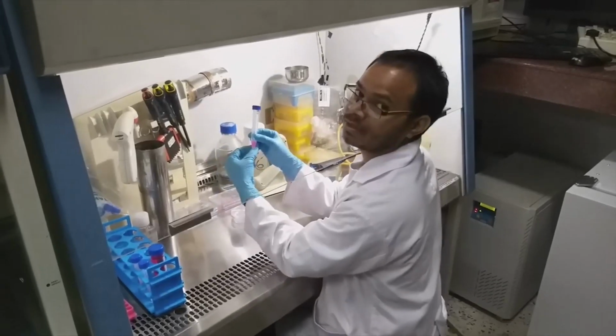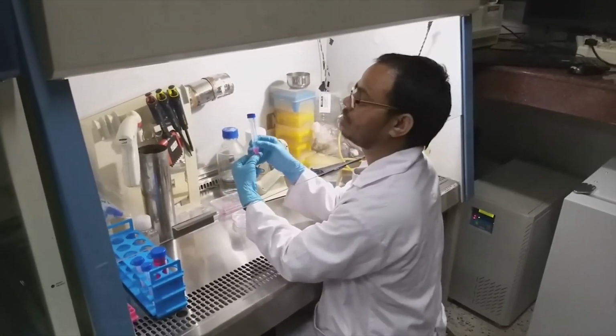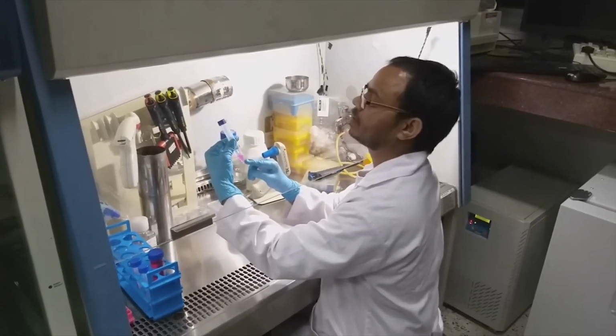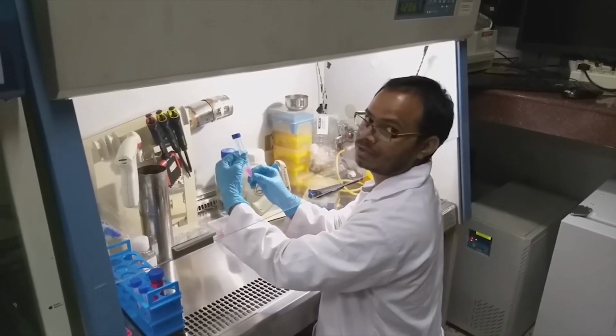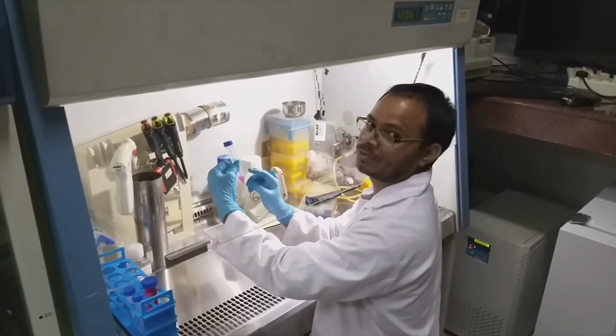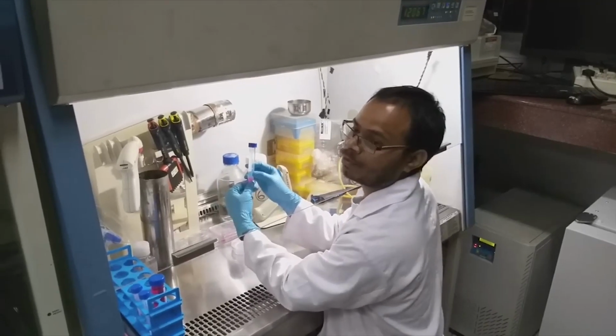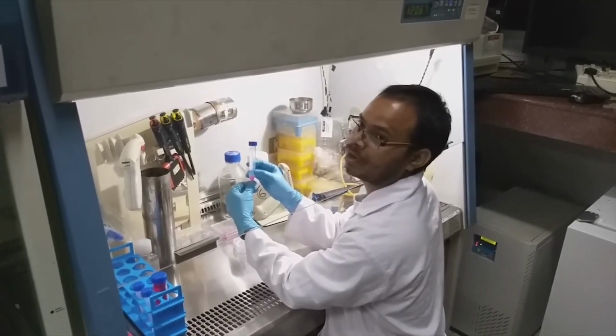After resuspension, we have to count the cells. So I am going to take 20 microliter of this cell suspension, mix it with 20 microliter of trypan blue and count under a Neubauer chamber.